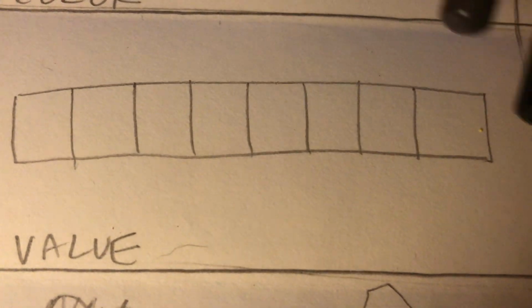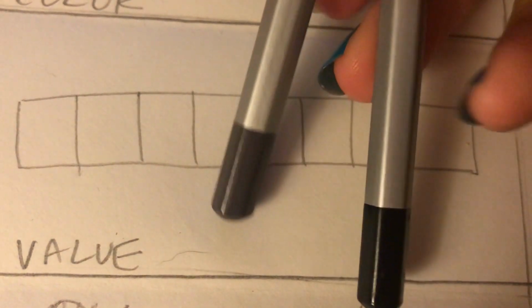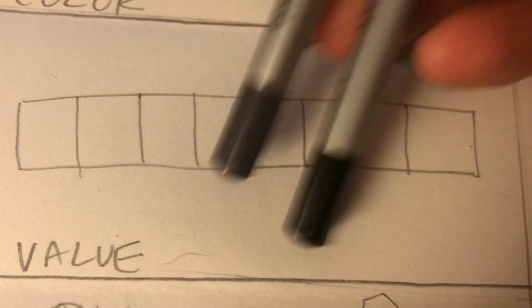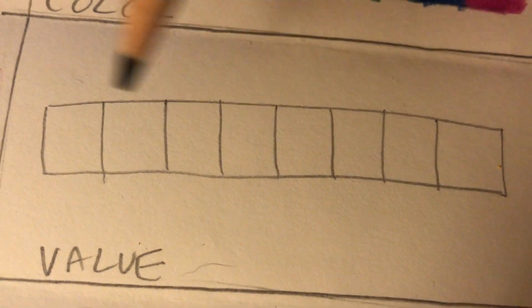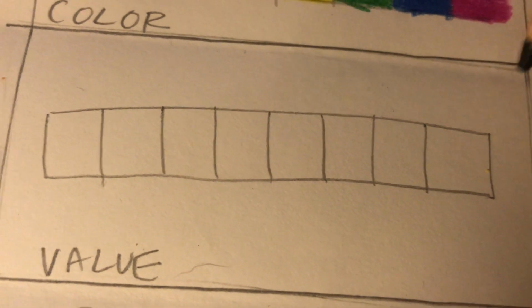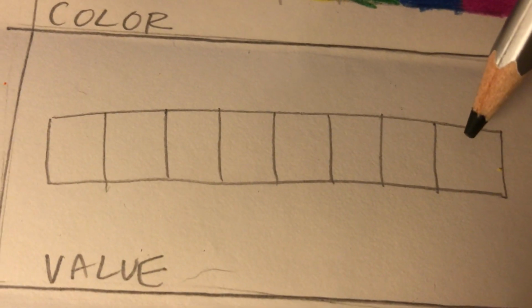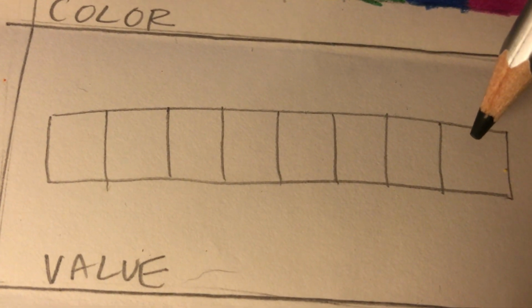For your value, you're going to need black and gray. If you don't have gray, just use the black. And for this, we're just going to use white and black. So let's start with the middle.